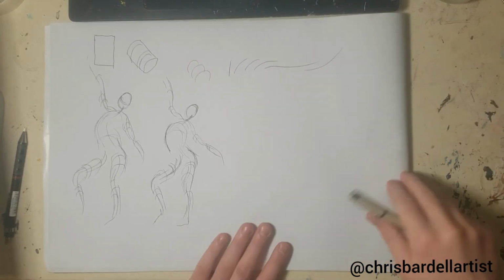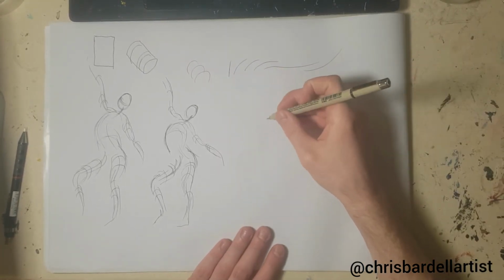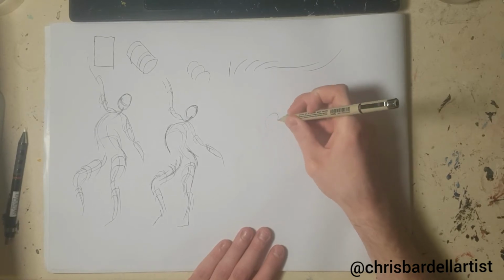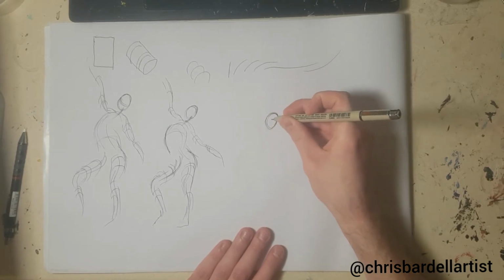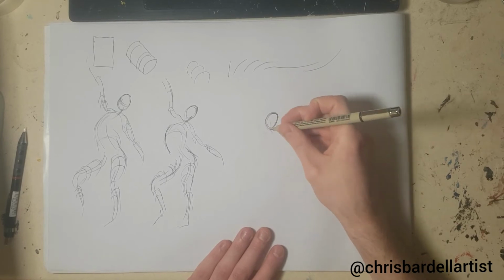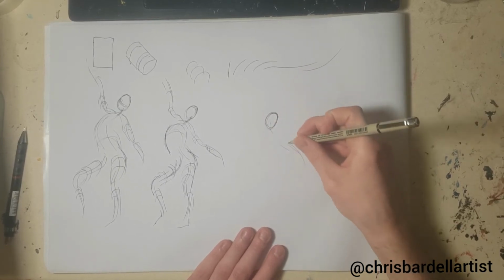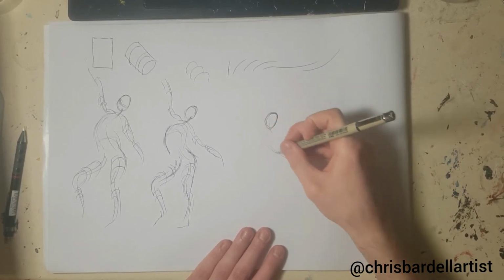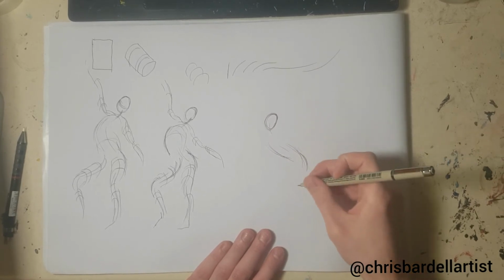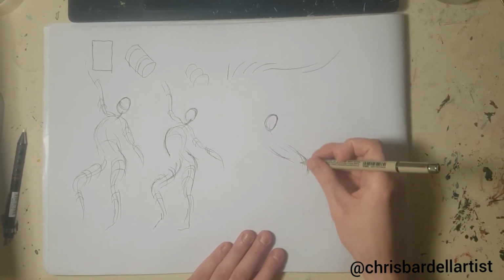Let's get another pose. Actually, no, I can't be bothered. I'll just do one from imagination. So, got the head. Thinking about what the figure's doing. Got the pelvis.